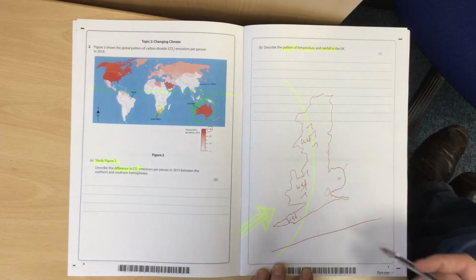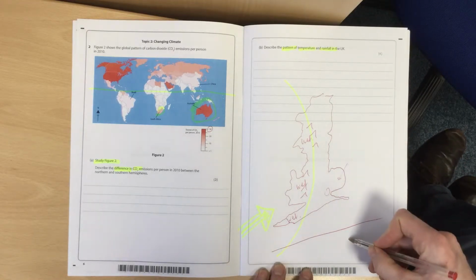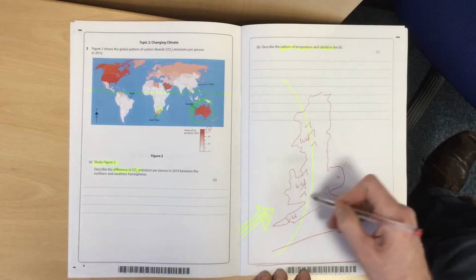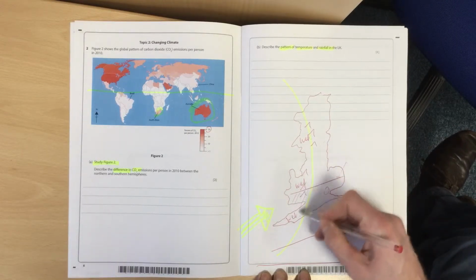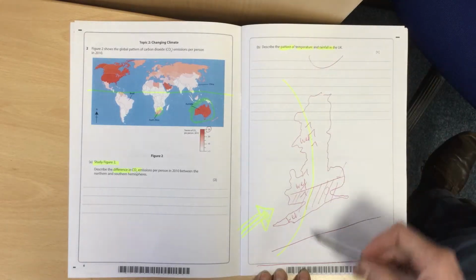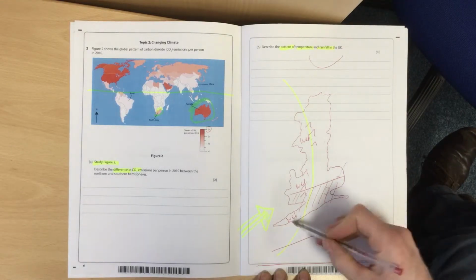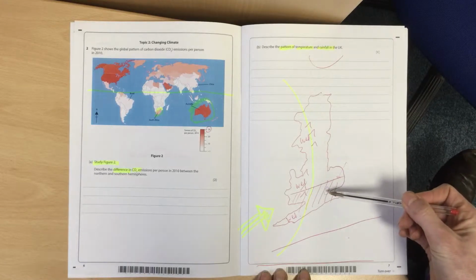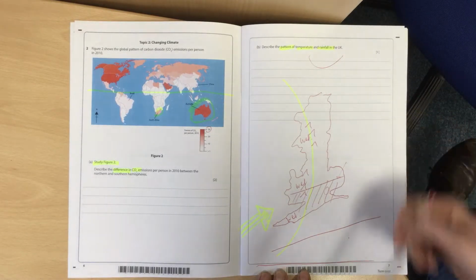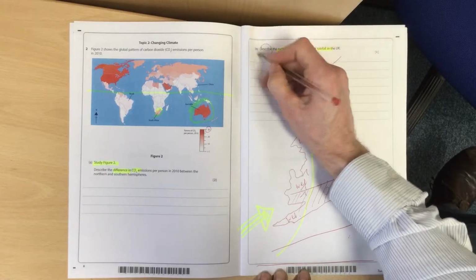If we look at temperature now, we have the effect of continentality, and we have the fact that the equator is down here, much further down there. So the south of the country is warmer than the north of the country. The north is near to the Arctic, the south is near to the equator. So we've got a warmer country in the south, and we've got colder in the north, but we don't really even need to tell reasons why, because it's just a describe question.